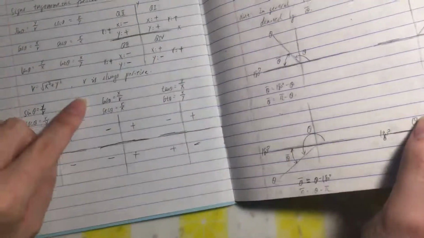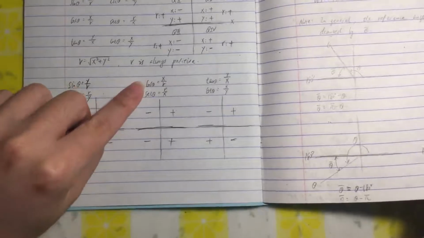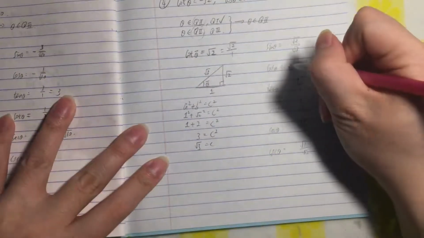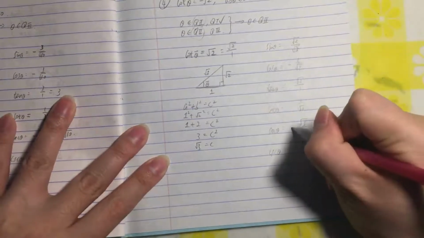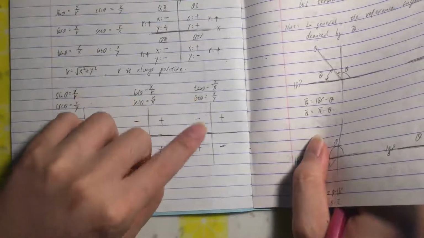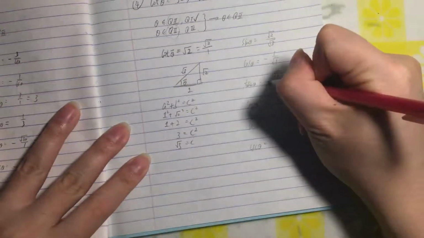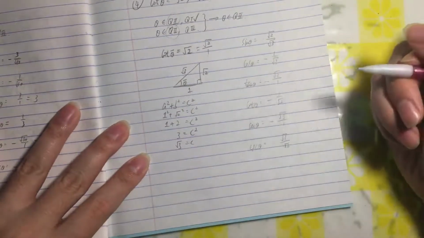In quadrant 2, cosine and secant are negative. So cosine is negative, secant is negative. And also, in quadrant 2, tangent and cotangent are negative.